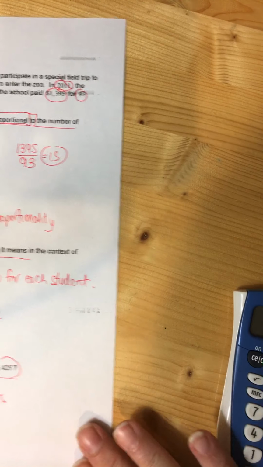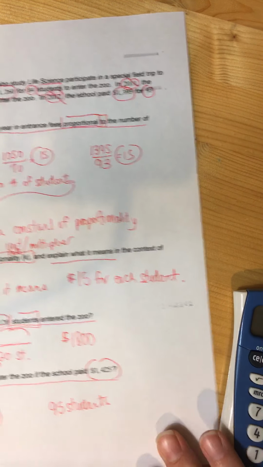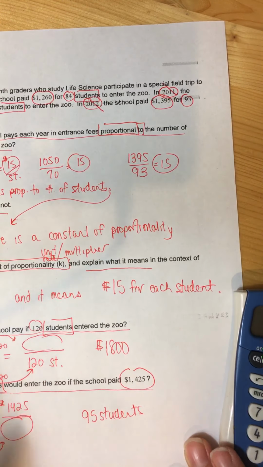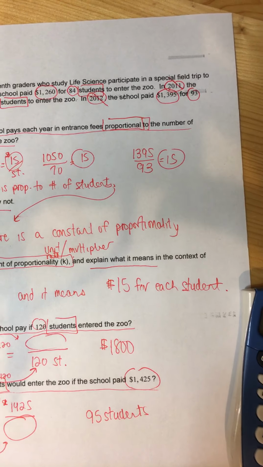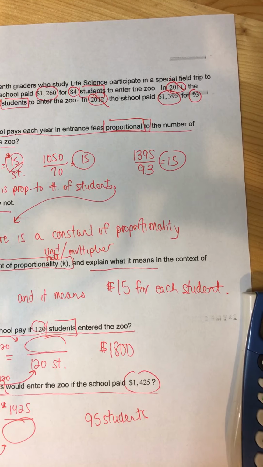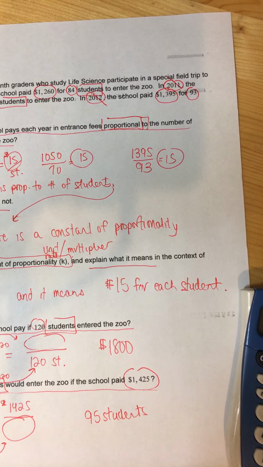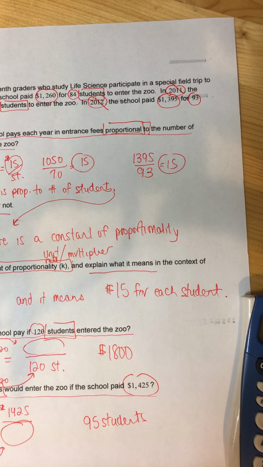So if there were any particular problems or particular places on here that you were having difficulty, just put a question mark next to them and we will talk about them on Monday. And this paper can be filed away inside your yellow folder.